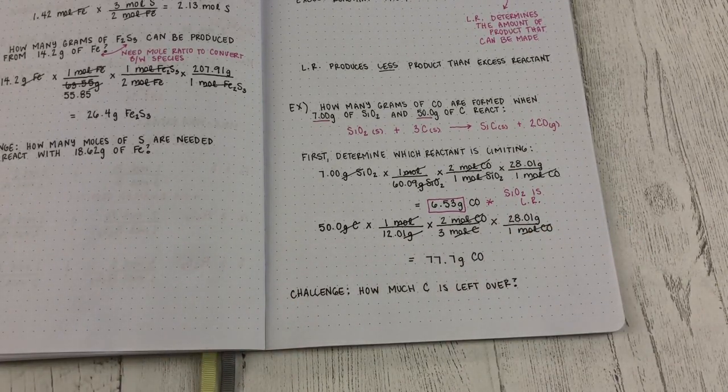So here's a challenge problem for you to try on your own. I'd like you to see if you can figure out, given these numbers, how much of our excess reactant, that is, how much carbon, is going to be left over at the end of this reaction.